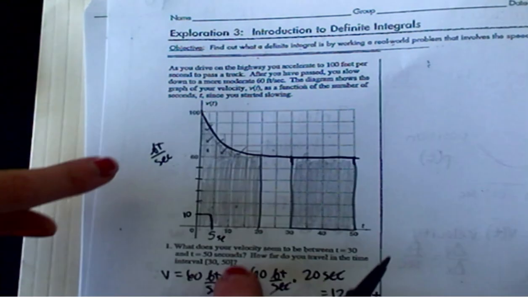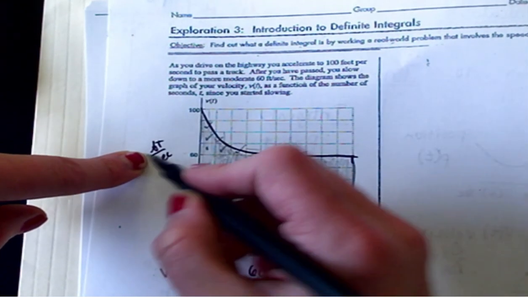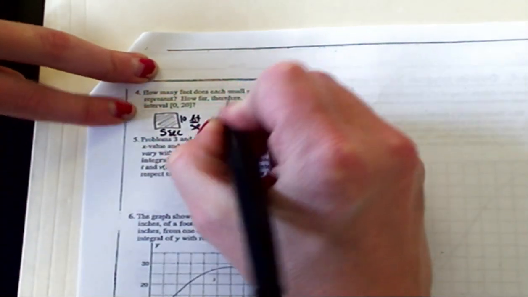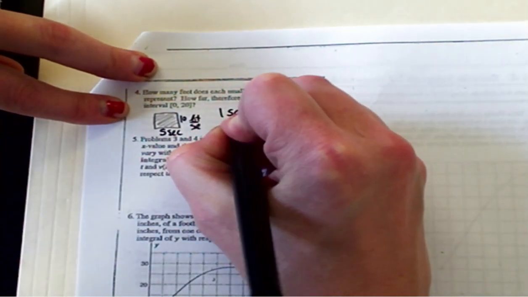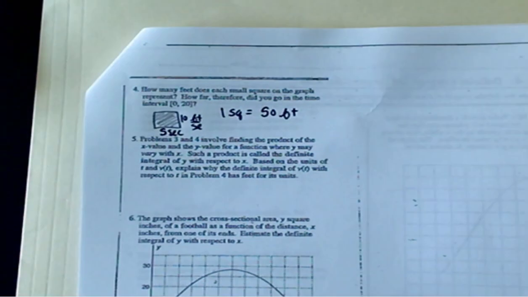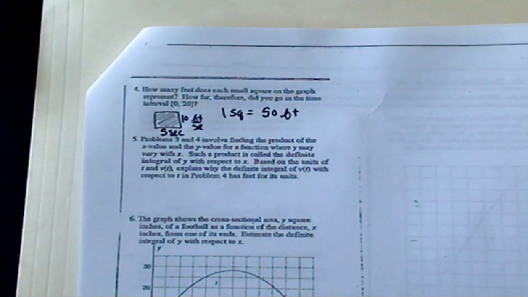When you multiply them, okay, you get just feet. Okay, so it's 10 feet per second and 5 seconds. So 1 square equals 50 feet. You have to include your units.